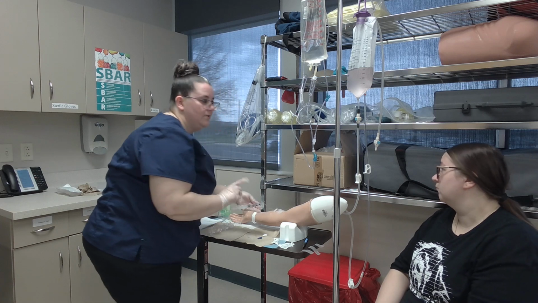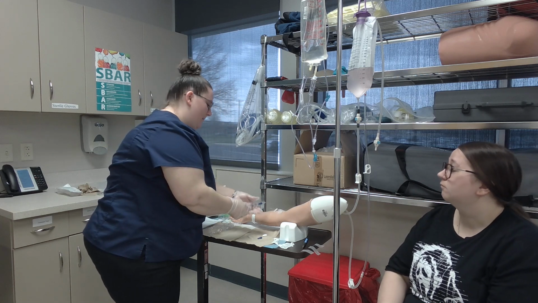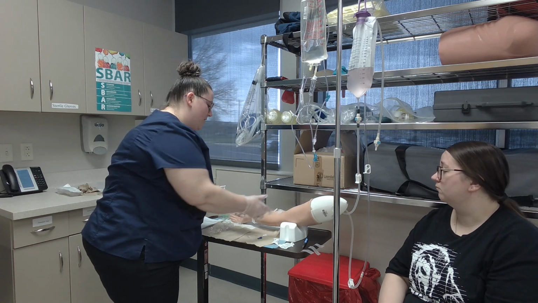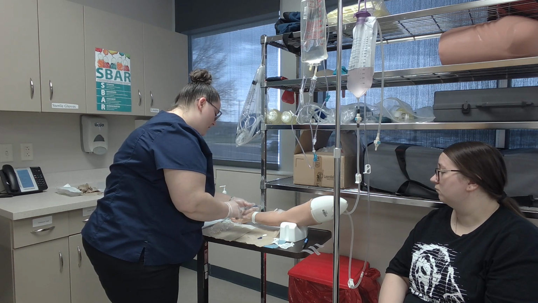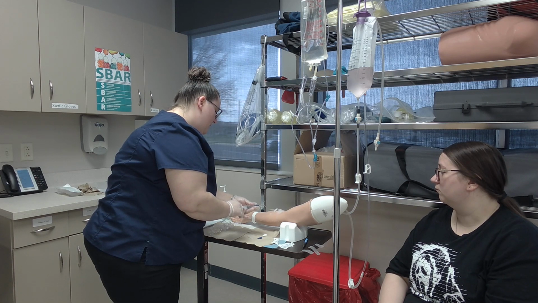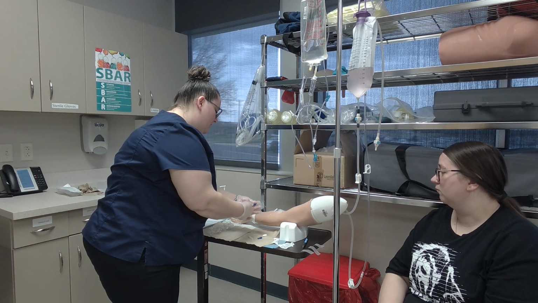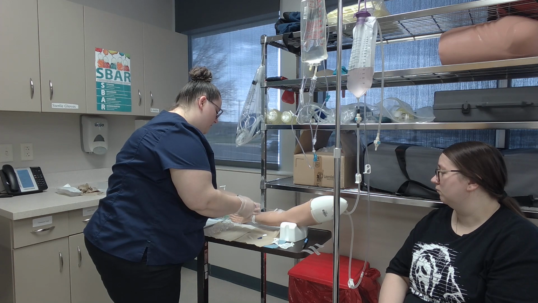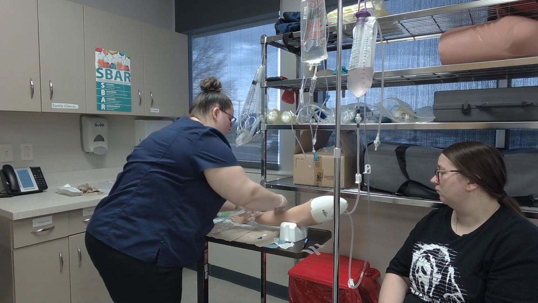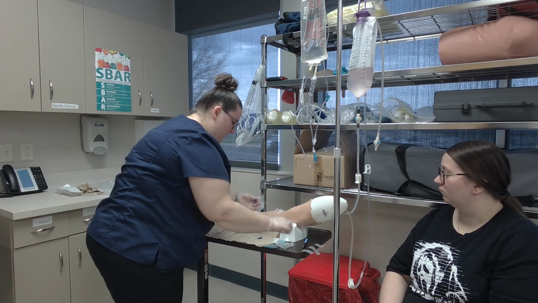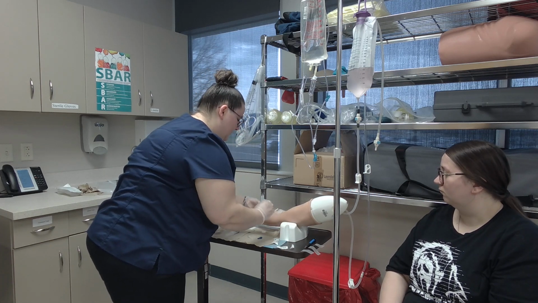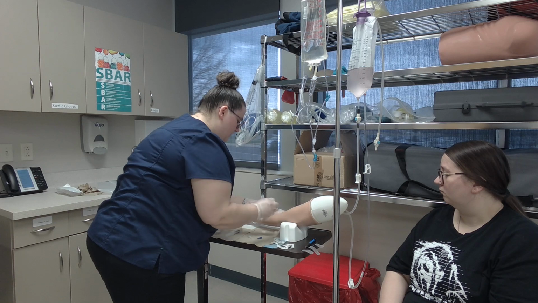Actually, before I do that, I would pull back and check for any blood return, and then I would do the push pause method and put my 3 ml in. And when that is all in with the push pause method, I'm going to take this off. Actually, I'm going to clamp. Then I'm going to take this off and do my second 30-second scrub here.